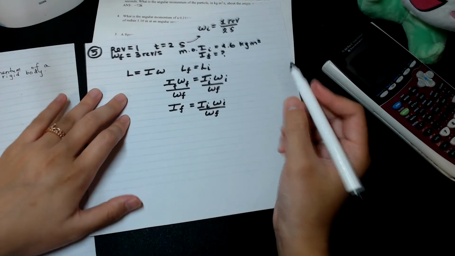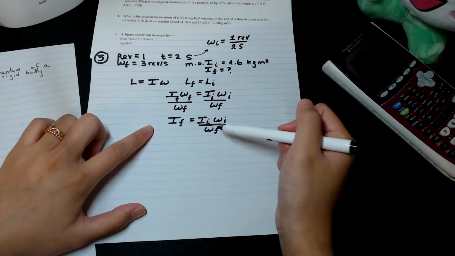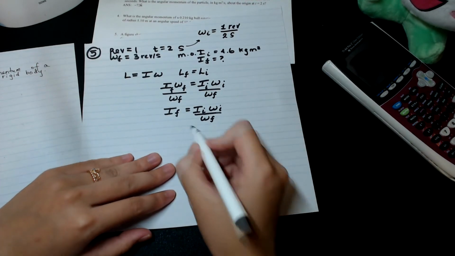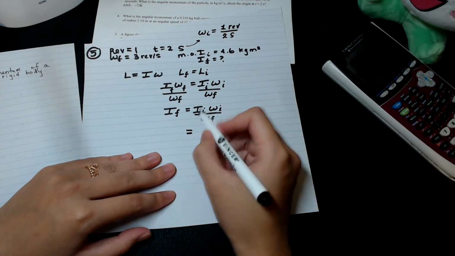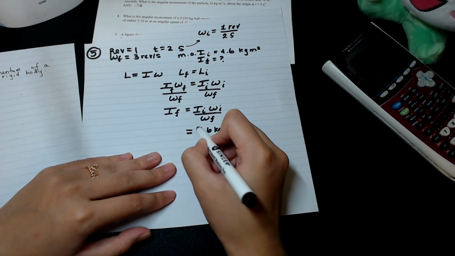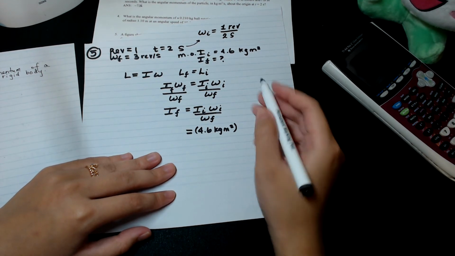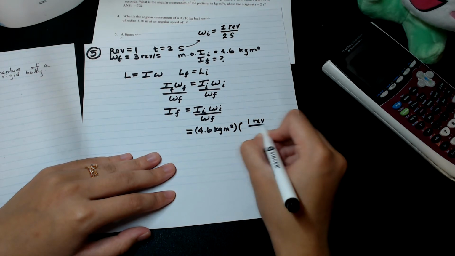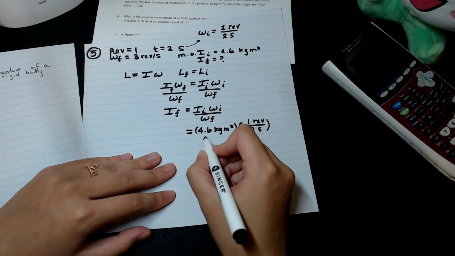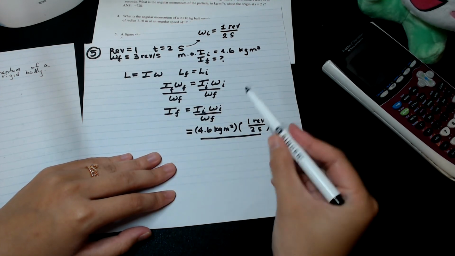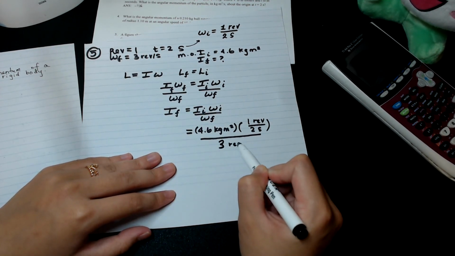Okay, so now we have our formula to find the final inertia, and we can plug everything in. So I initial is 4.6 kilograms meters squared, with the angular velocity of 1 rev per 2 seconds, all over W final, which is 3 revs per second.